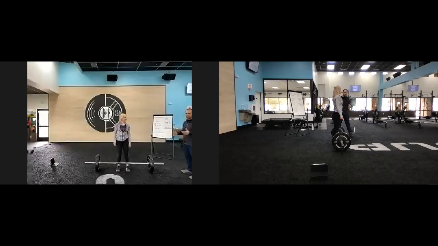And again, once you start deadlifting more, you can play around with your foot position, go wider, go narrow, go more narrow, go toes out.